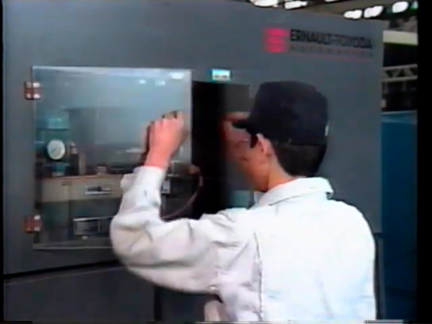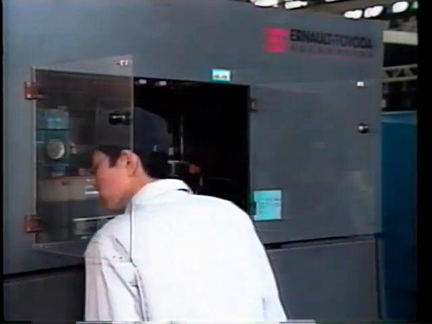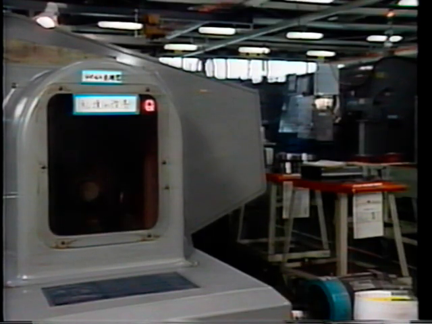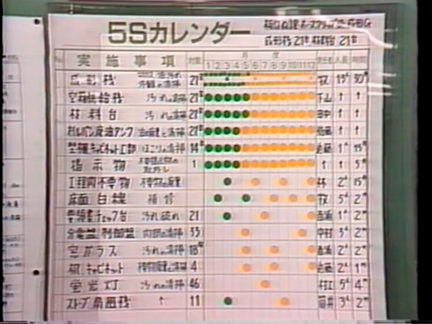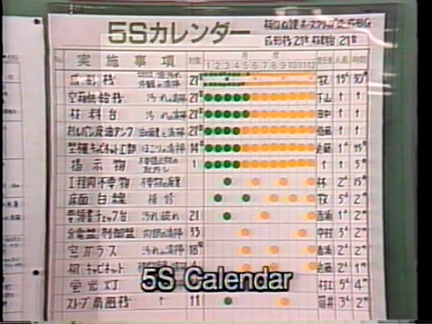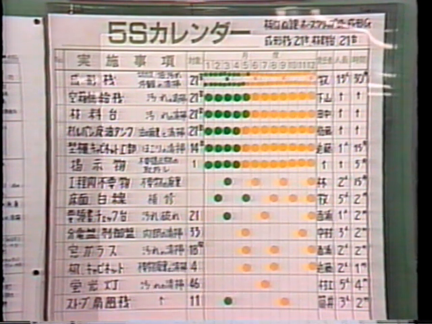To produce this kind of standardized document, it is important that everyone is involved from the beginning in a positive way, so that the need for regular checking and control is fully understood by those involved in actual production. To avoid odd things being forgotten, it may also be useful to set out all regular operations on a 5S calendar like this.